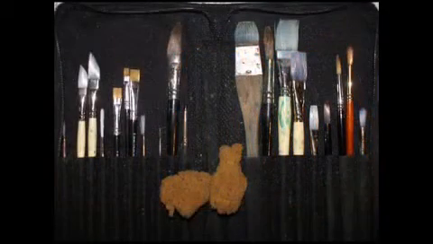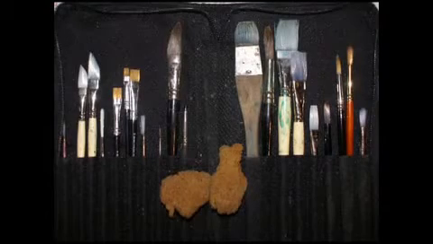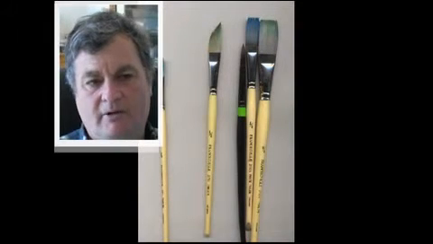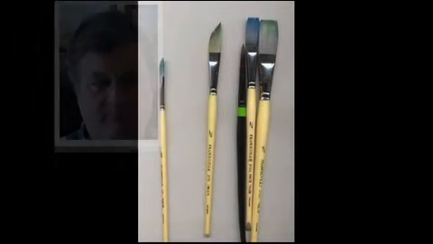Then there are the brushes you might use. Obviously you can have hundreds and thousands of brushes. Here's my wallet of brushes, and I have everything there that I need to use for almost every subject. The swords, the flats, the rounds, the filberts. About 3 or 4 of each size is quite adequate.